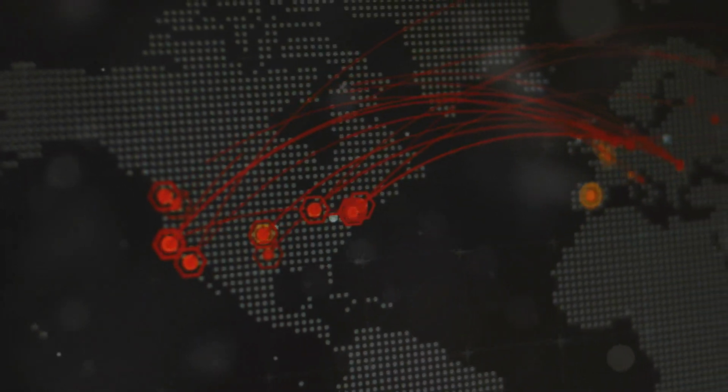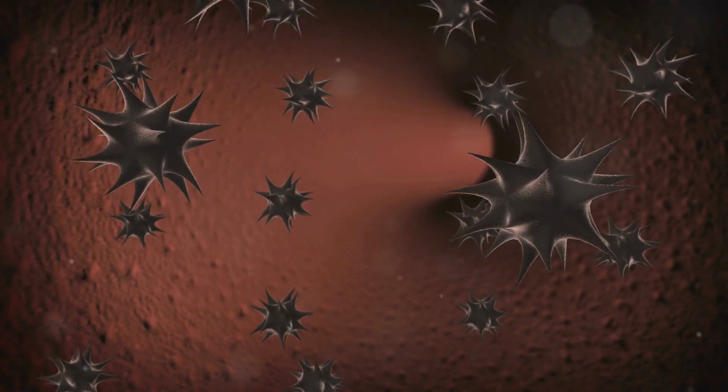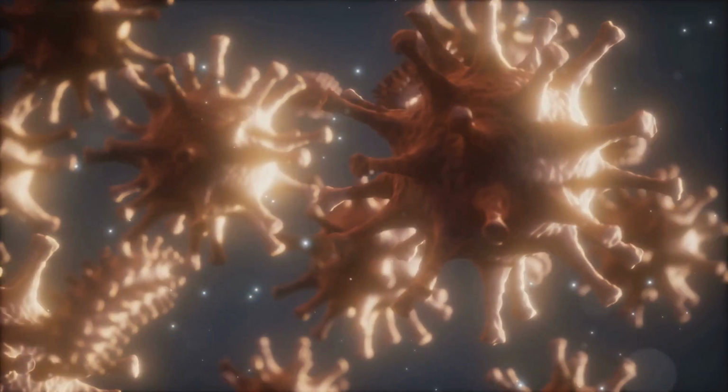A computer worm is a type of malicious software. It is designed to spread from one computer to another. Unlike a virus, it does not need human action to spread. This makes it very dangerous. Worms can replicate themselves and move across networks quickly.